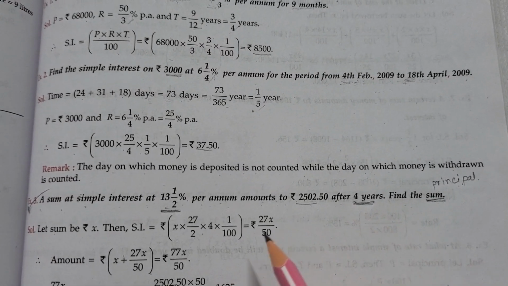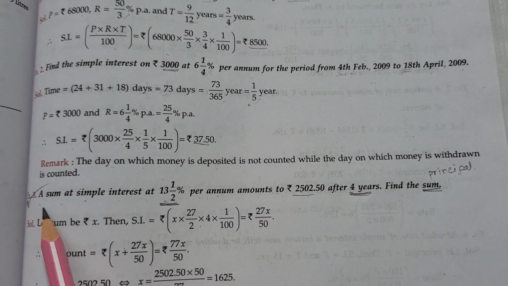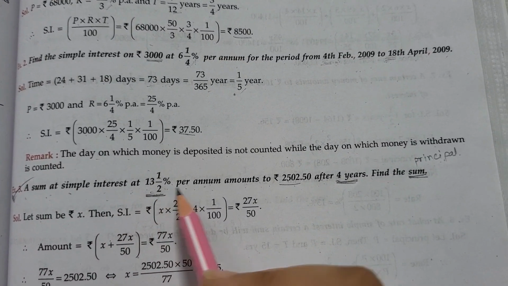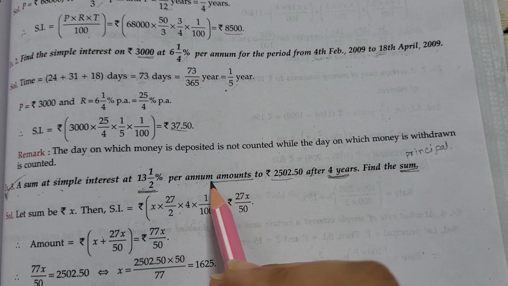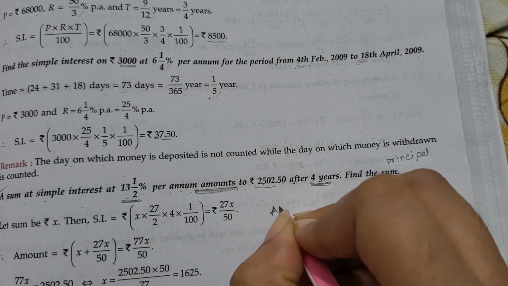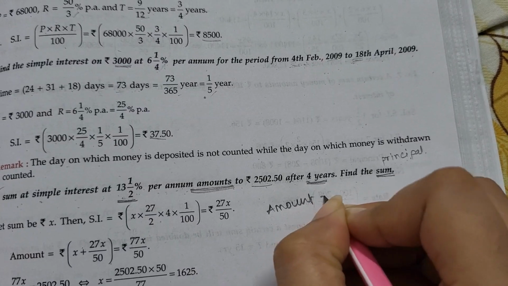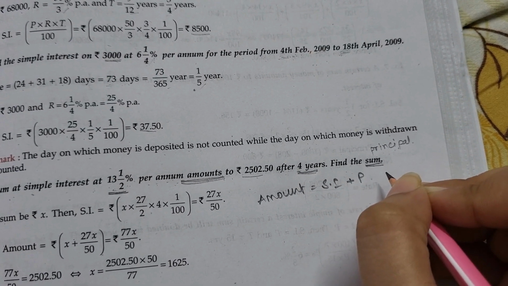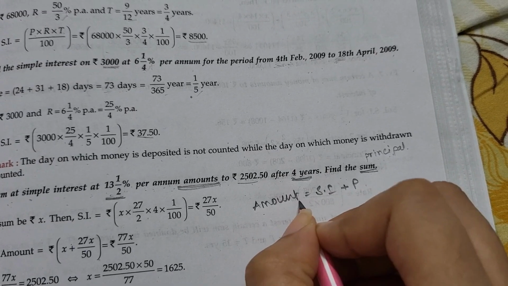Now it is said that a sum at simple interest at 13.5% per annum amounts to. Now what is amounts to? We know that amount is equal to simple interest plus the principal. Okay, so the amount here is given.